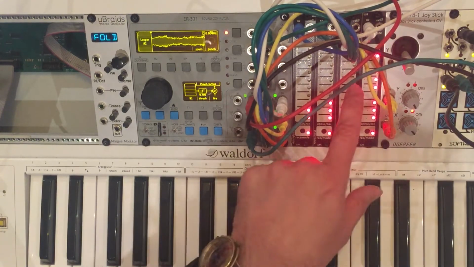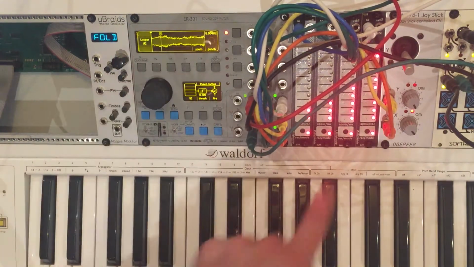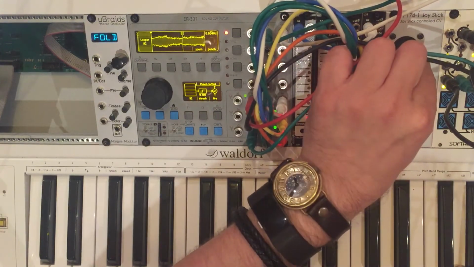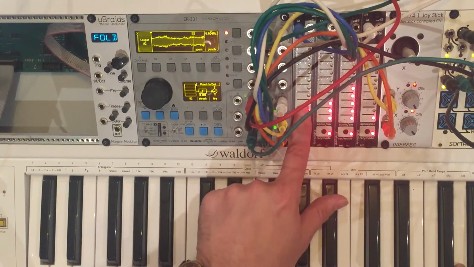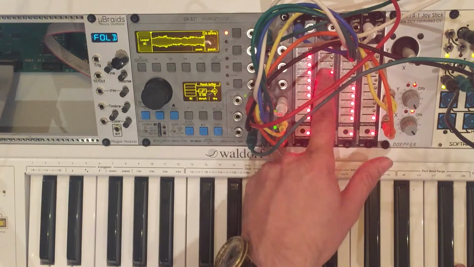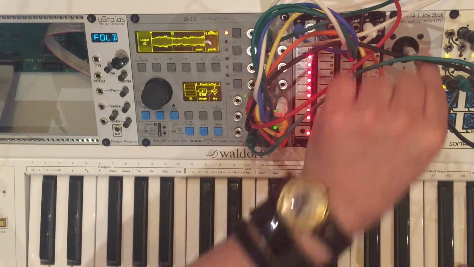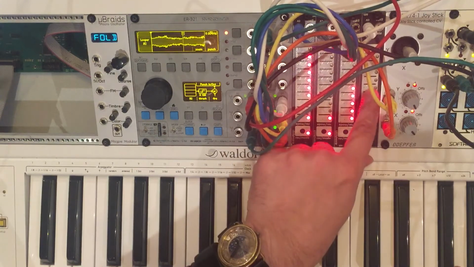It's kind of cool. And if I adjust the wet-dry balance of the second looper, I can come up with something else because we're not recording this. It's kind of weird, so I'll just adjust the balance.